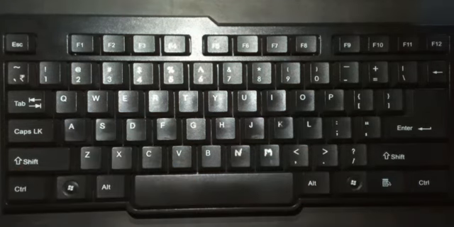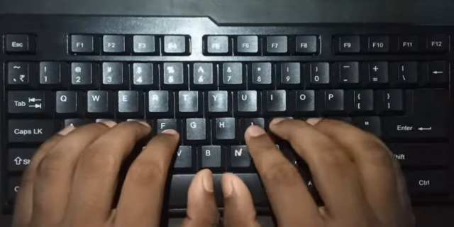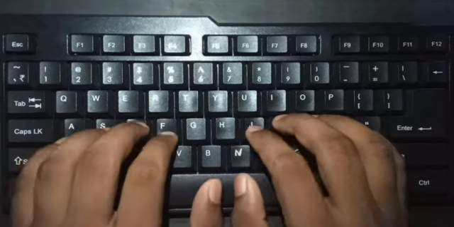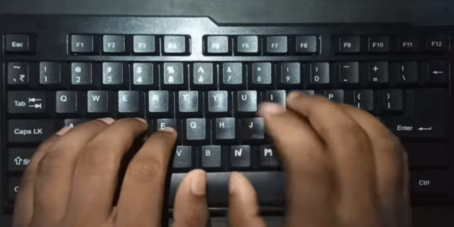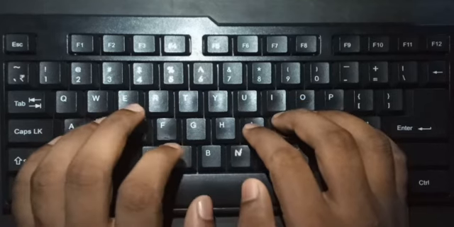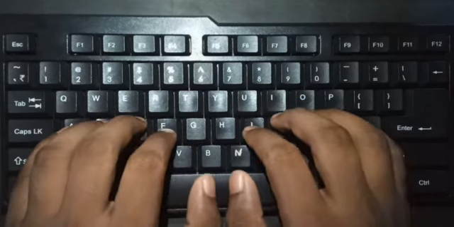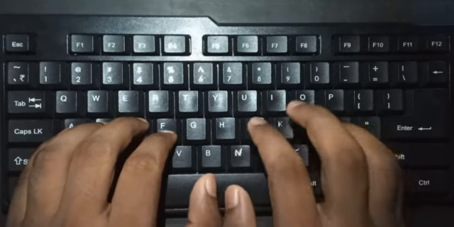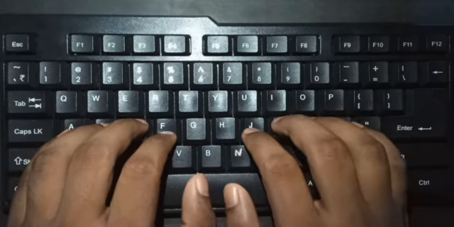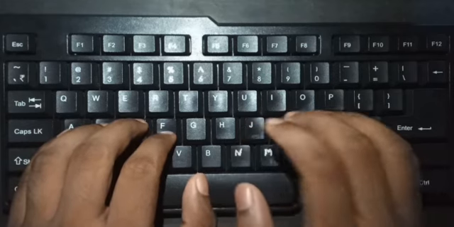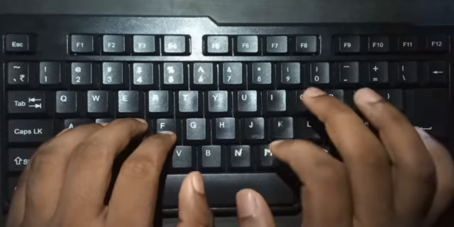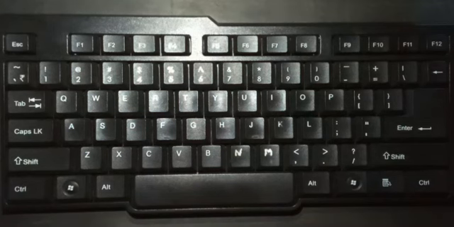Your exercise is that you have to type Z space bar X space bar C space bar V space bar B space bar V space bar. On the right hand you have to type forward slash space bar full stop space bar comma space bar M space bar N space bar M space bar. You have to type this.